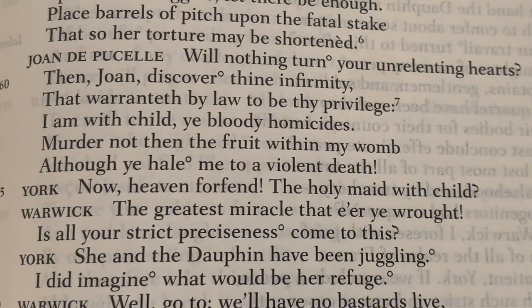Well, she turns into a demon and is also pregnant. The English have Joan on the stake. They have all the wood around her. They're ready to burn her at the stake. And Jean de Pucelle, which means Joan the Virgin or the Maid, pleads to the English.